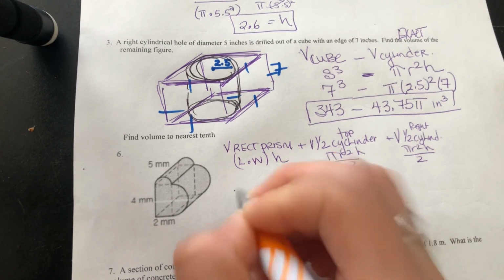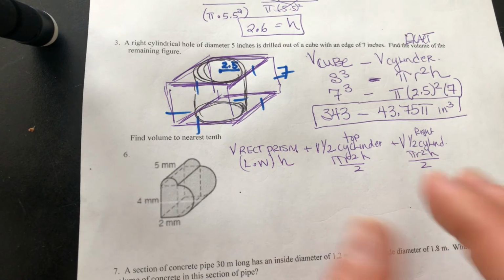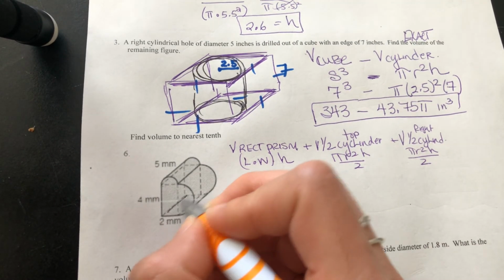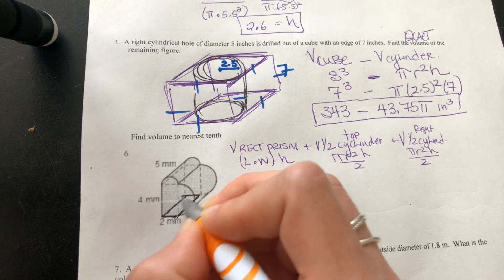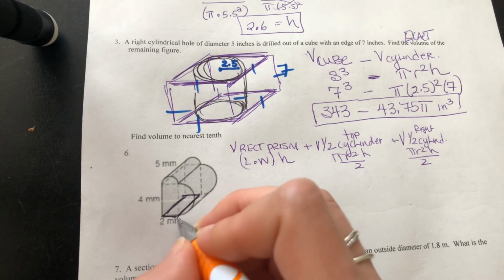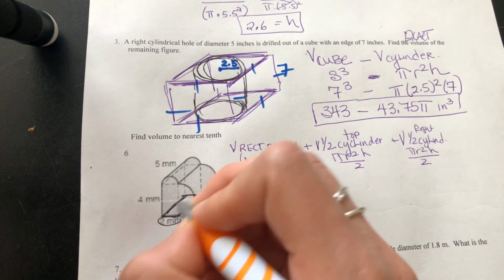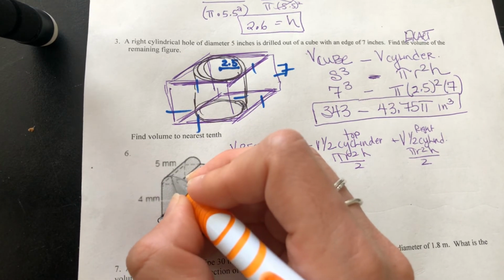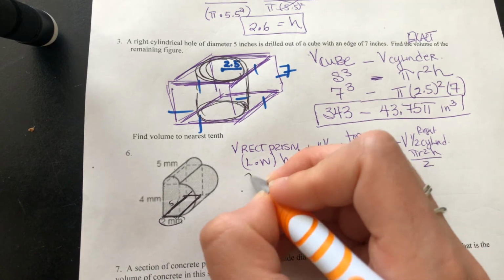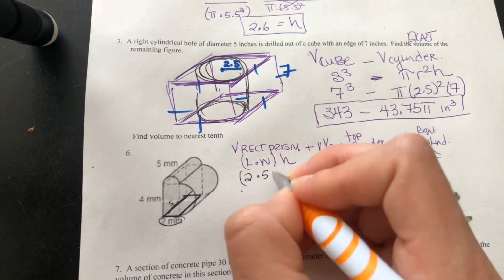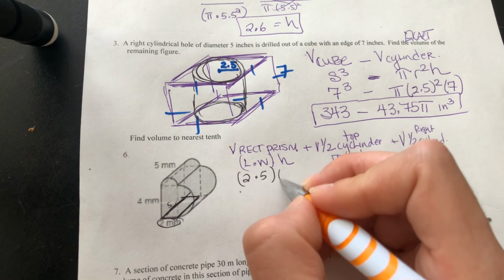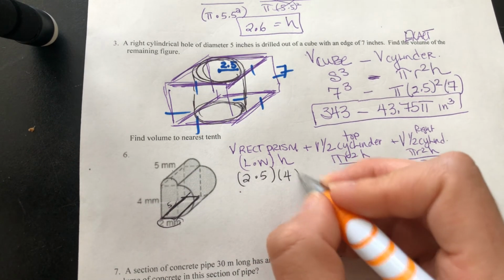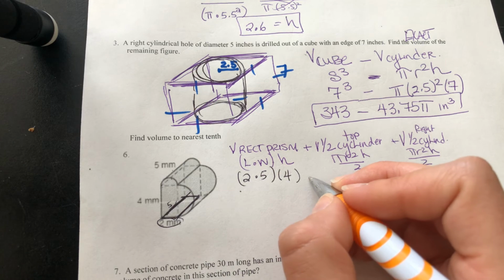All right, so I don't care which one you make your base. I'll choose to make this one my base on the bottom. I usually like you guys to see the bottom as a base. So if this is 2, what's the length of this? 5, 5. So I'm going to say 2 times 5 is my length. Oh my God, the area of the base. The height of the prism is 4. Done. And then let's say plus.